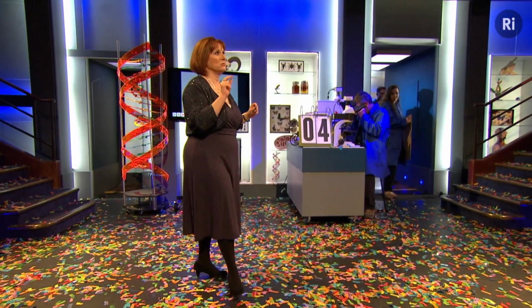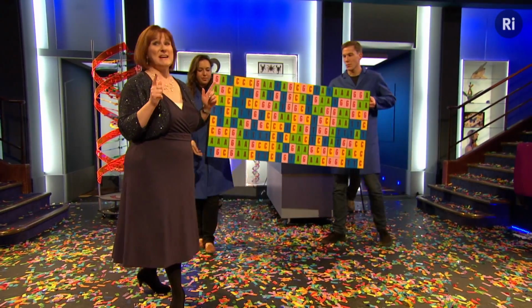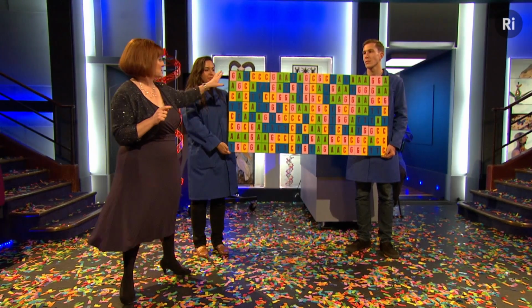They worked out the code, and they worked out that it was arranged in 3s, a triplet code, with each group of 3 bases called a codon. And each group of 3 bases, or codon, specifies or codes for a particular amino acid. So we can see that here.